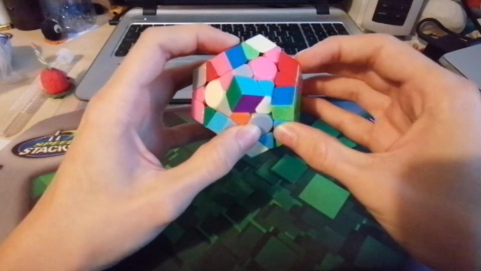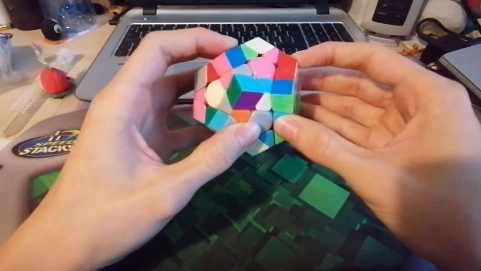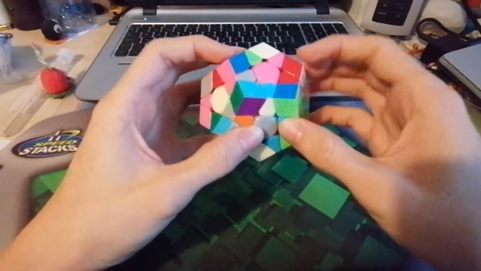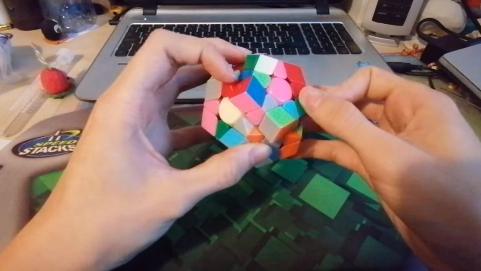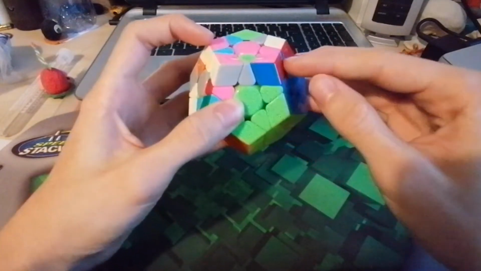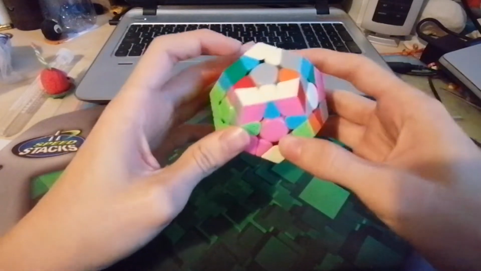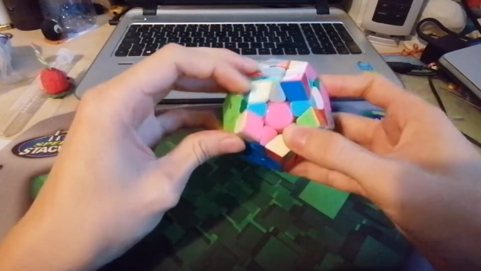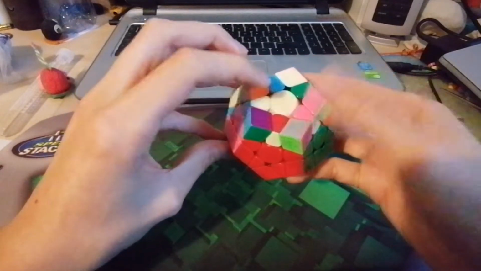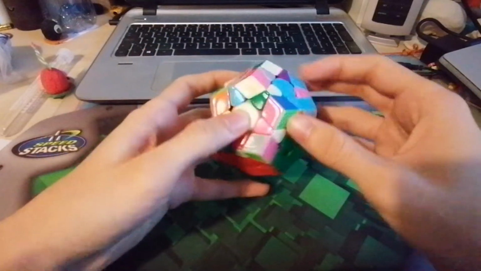Those two. I probably would have done this, but that would flip the edge, so that is better. Then that edge is already solved. Like I can solve this. Then I can solve those two.